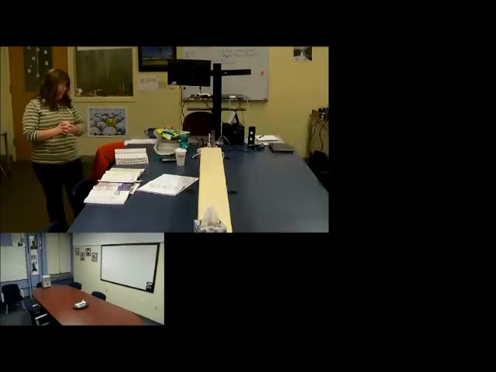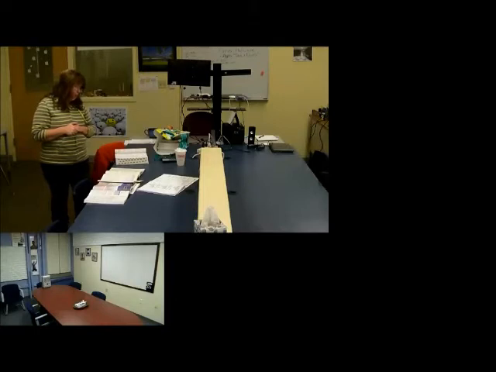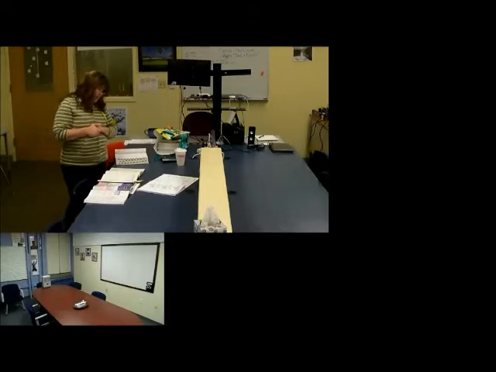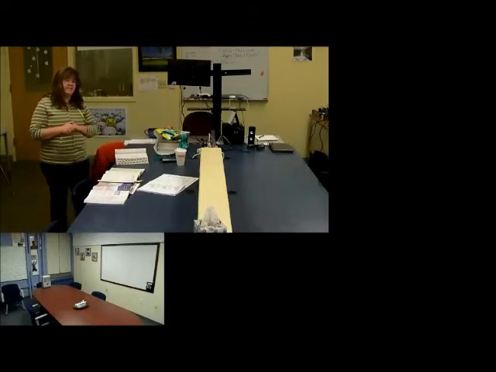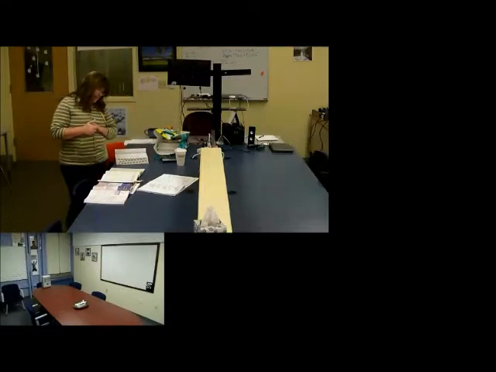HIV and AIDS. It's important to use the HIV and AIDS codes properly. HIV indicates that only the virus is present, and AIDS is a syndrome. It's a group of symptoms occurring together.